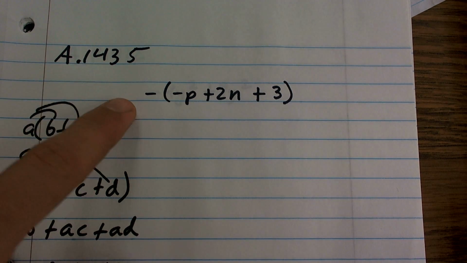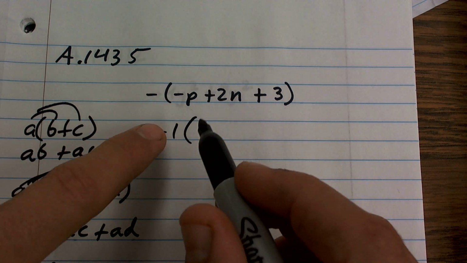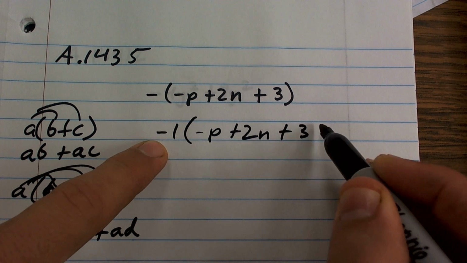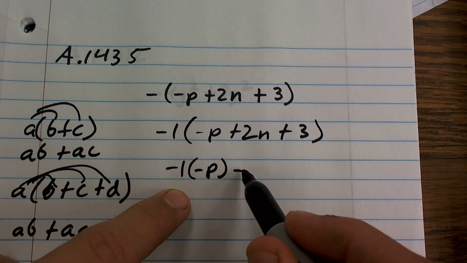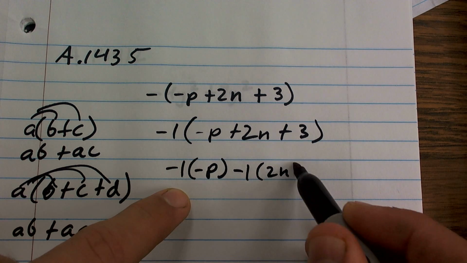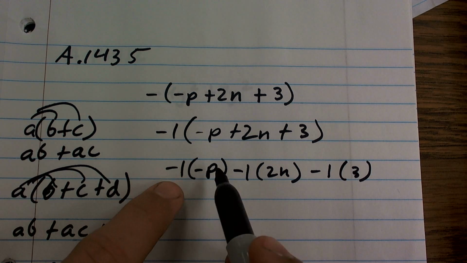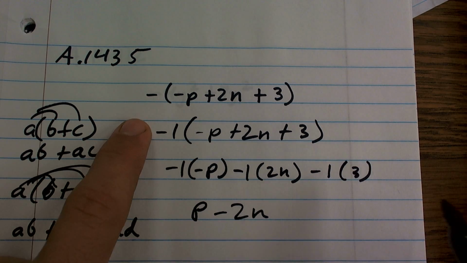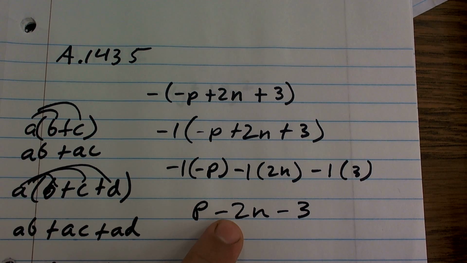So remember, our negative sign can be rewritten as a negative 1. And what I'm going to do is distribute that to all of my terms. So I have negative 1 times negative p, minus negative 1 times 2n, and then negative 1 times 3. So negative 1 times negative p, negative times negative, is going to give me a positive p. Negative 1 times 2n will give me a negative 2n, and negative 1 times 3 will give me a negative 3. Okay, and there you go. That's going to be your simplified final answer.